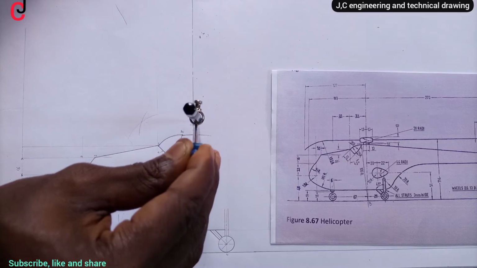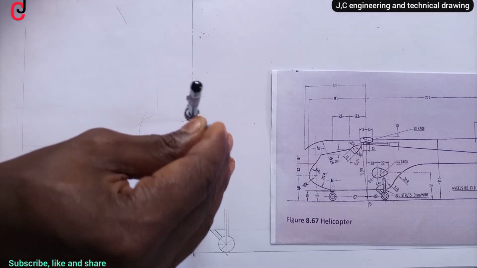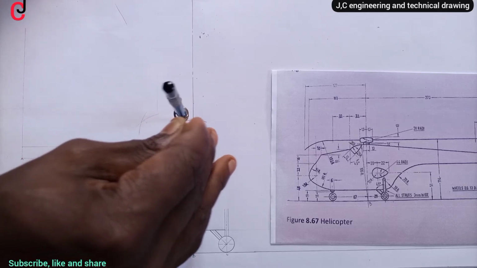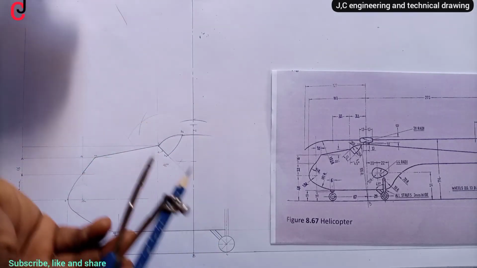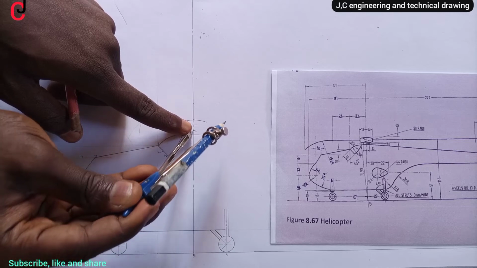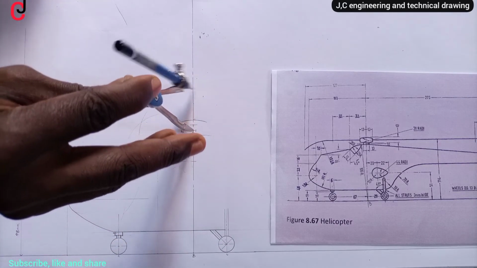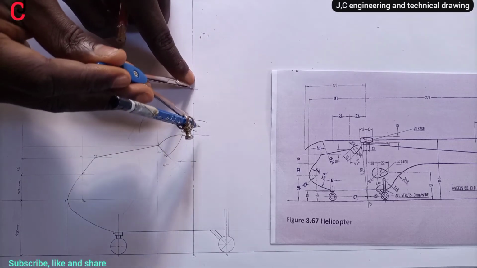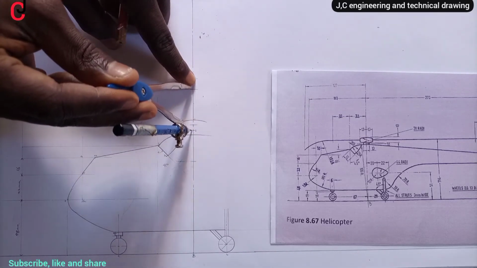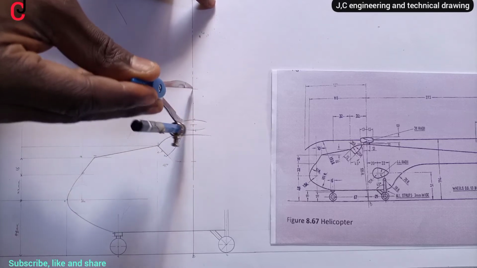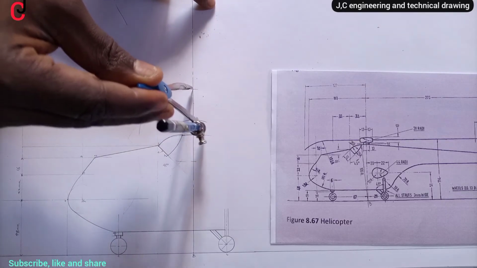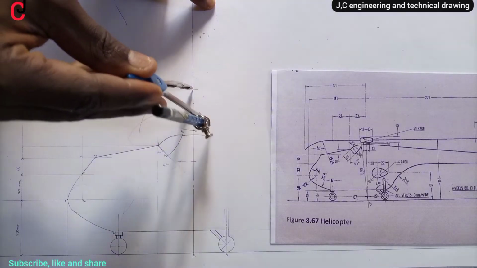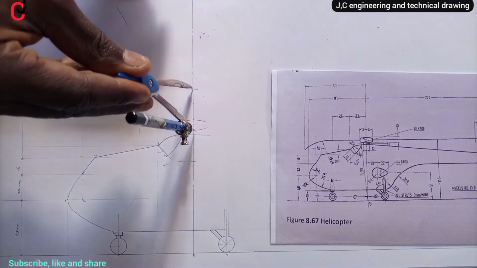We draw an arc. You can see it's touching point 1. Also using point 2, describe an arc up on the vertical line. Now using the points of the intersection on our vertical line, we draw the arc. Now you can see it's passing through point 2.